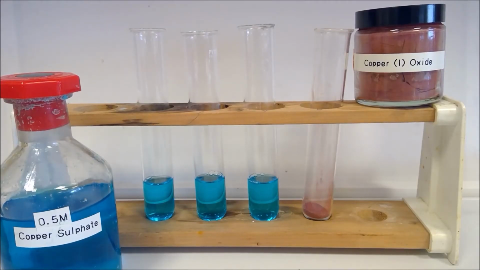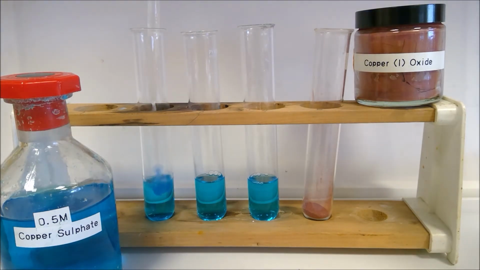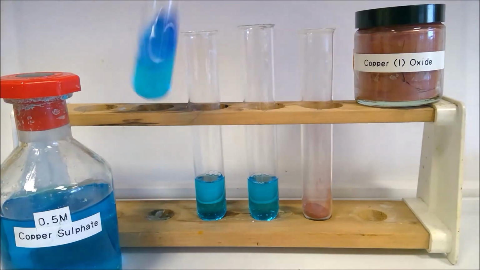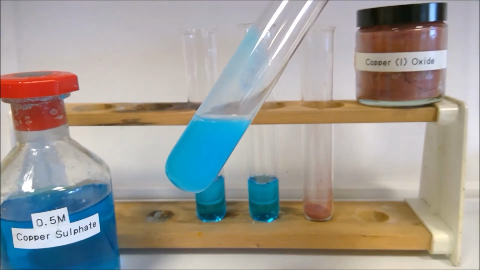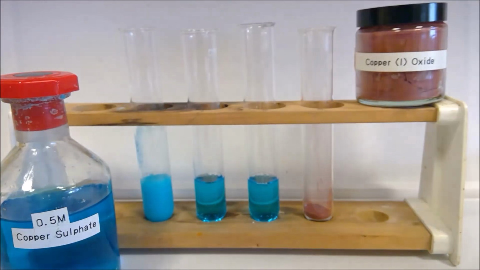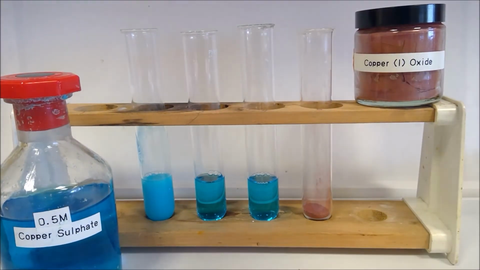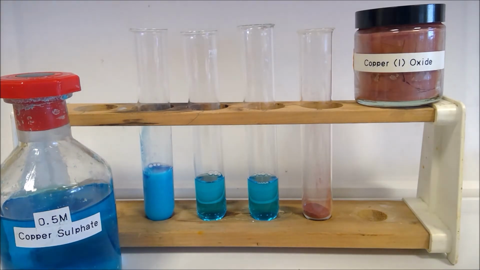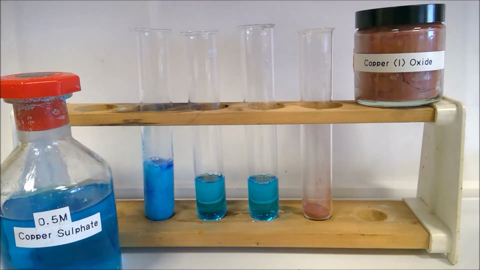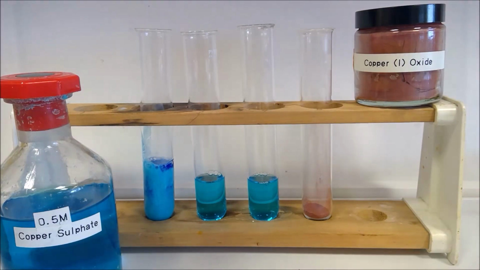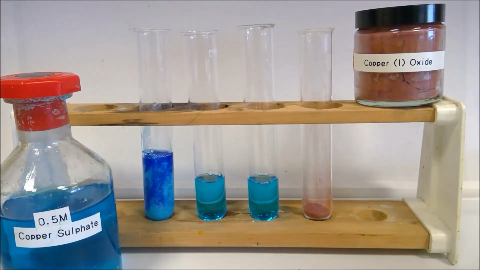So our final batch is having a look at copper here. We're starting off with our copper sulfate solution and then adding a few drops of ammonia, and then we're going to add our ammonia until it's in excess. So a few drops. And then excess. Let's go for pouring instead.